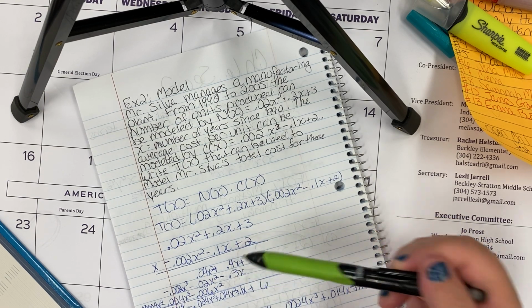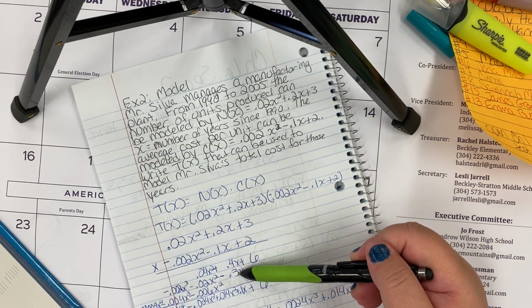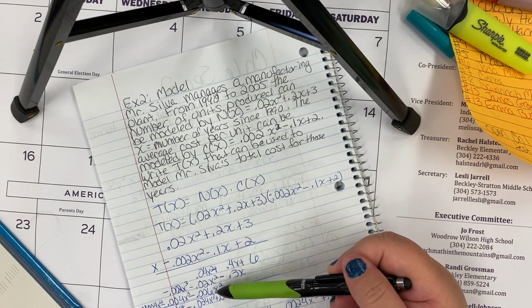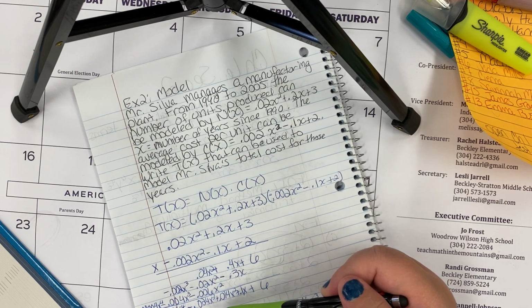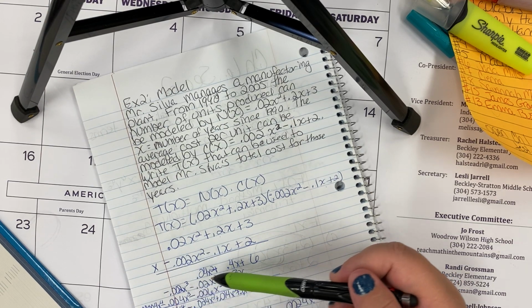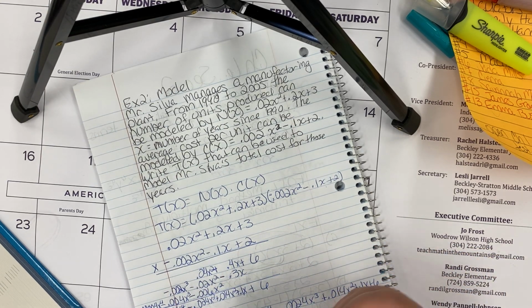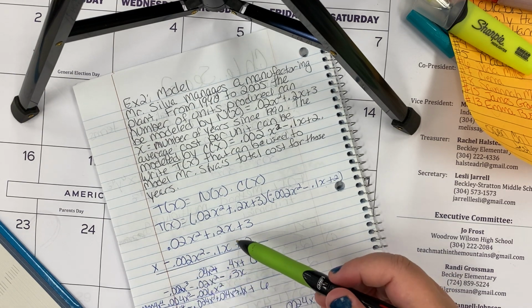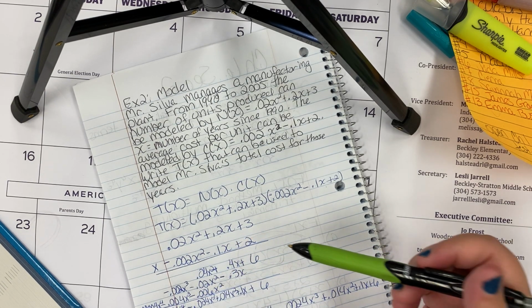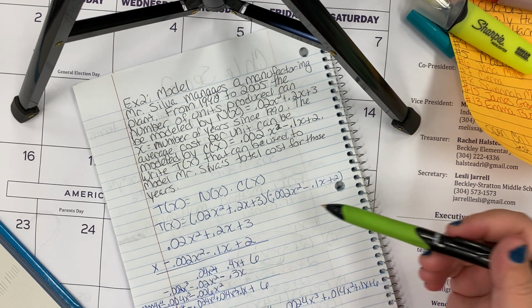Then you skip over a space. 0.1 times 3 is 0.3. 0.1 times 0.2 is 0.02. 0.1 times 0.02 is 0.002. Again, subtracting, and then doing that with the same, just multiplying. So old school multiplication. You could also probably type the numbers into your calculator.